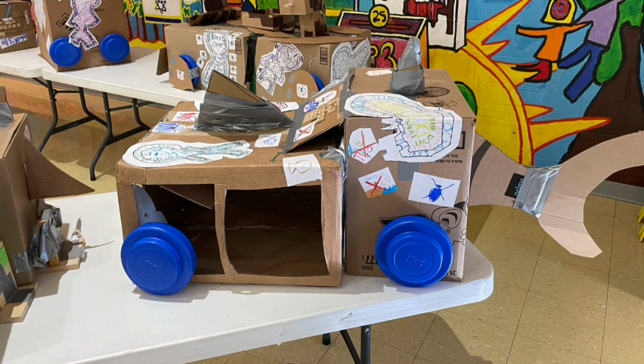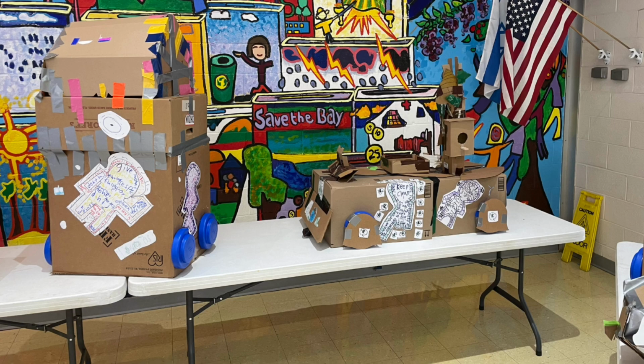There's a card themed on helping the homeless, another card talks about climate change, saving the earth, and a lot more. We spoke to a few of the students about their cards and what they thought of the project. Here's what they had to say.